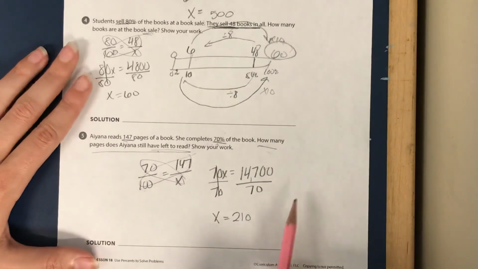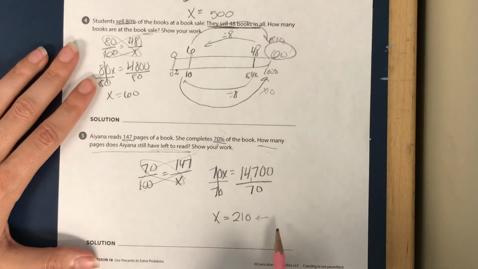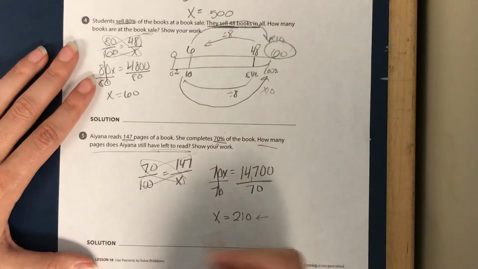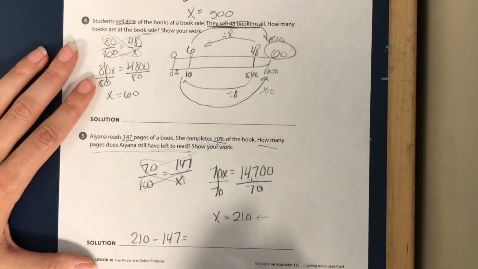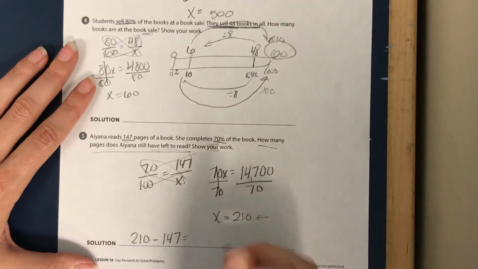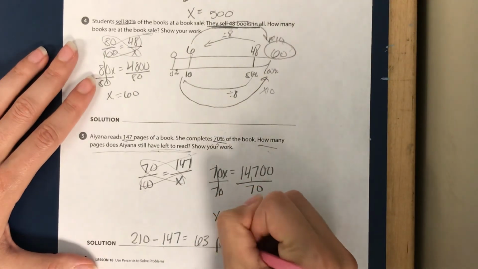Now remember, this is the number of pages that's in the book. I need to figure out how many pages she has left to read. So if I know that 210 pages are in the book, she's read 147 of them. When I subtract, I'll figure out that she has 63 pages left.